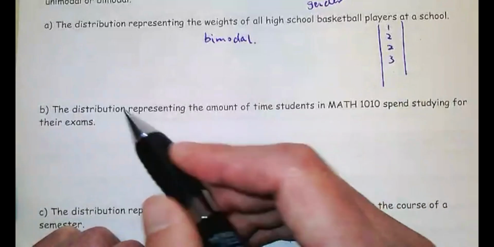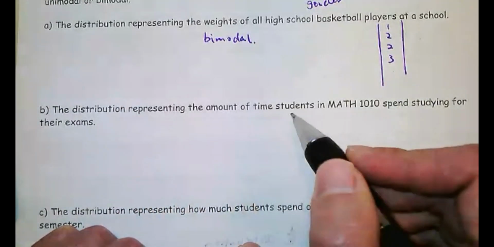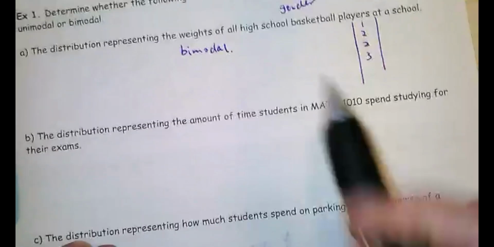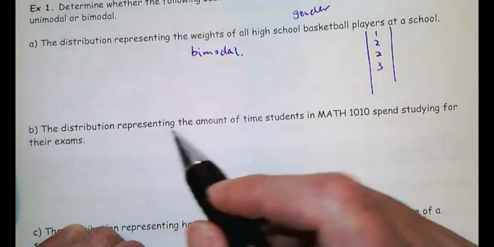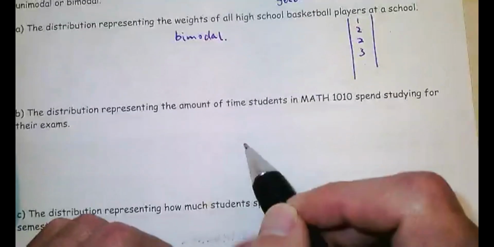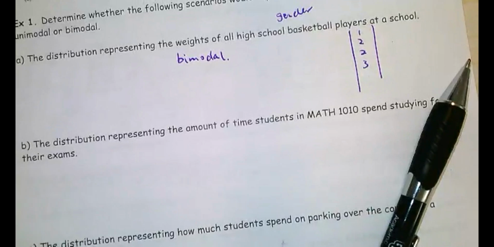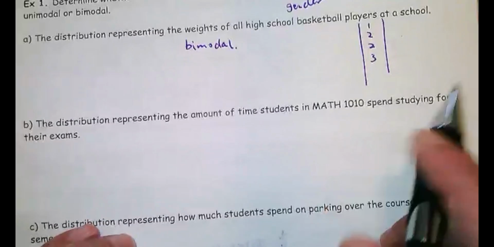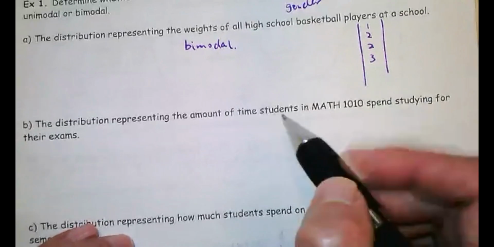Okay, so the next question: the distribution representing the amount of time students in Math 1010 spend studying for the exams. On Tuesday, you just did your exam. So instead of me telling you the answer right now, let's do a short survey. Since you just did the exam 2 days ago, type in the chat, rounded to the nearest hour, how many hours you studied for the previous exam. Just in terms of hours. After we do the short survey, we will use your results to illustrate this question.